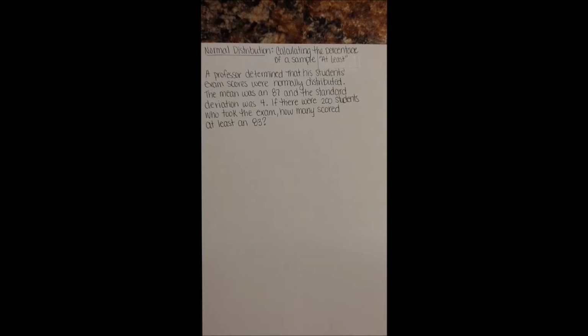This lesson is on normal distribution, calculating the percentage of a sample using the specific terms "at least." The word problem states, a professor determined that his students' exam scores were normally distributed. The mean was an 87 and the standard deviation was 4. If there were 200 students who took the exam, how many scored at least an 83?